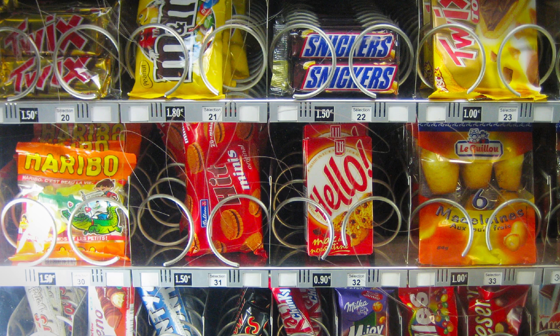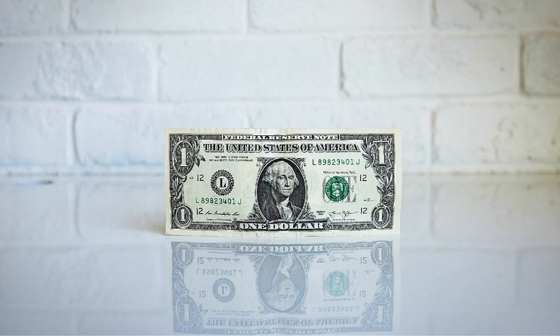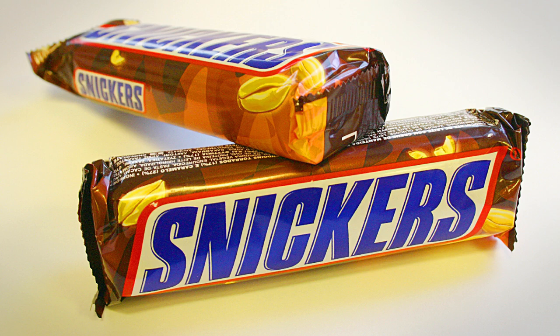Let's say I wanted to purchase a chocolate bar from a vending machine. The chocolate bar costs $1. I walk up to the vending machine, insert my dollar, and make my selection. The machine then dispenses the chocolate bar. I take the chocolate bar and go on my merry way. This would be the typical case for this scenario, but let's explore some other situations that could happen.